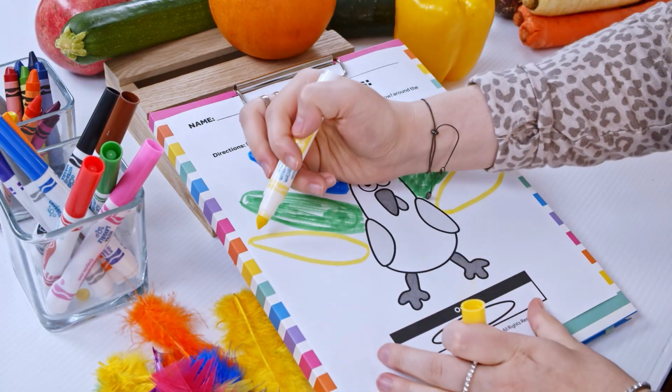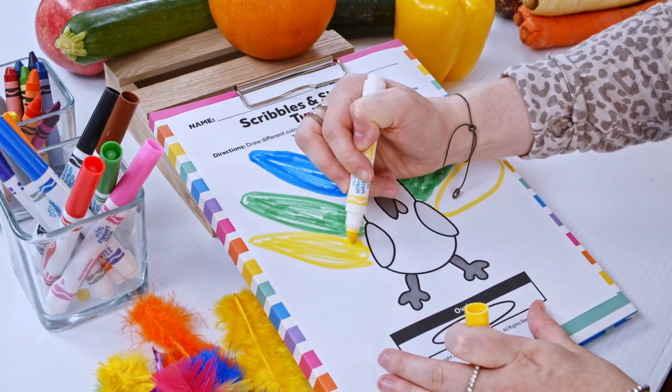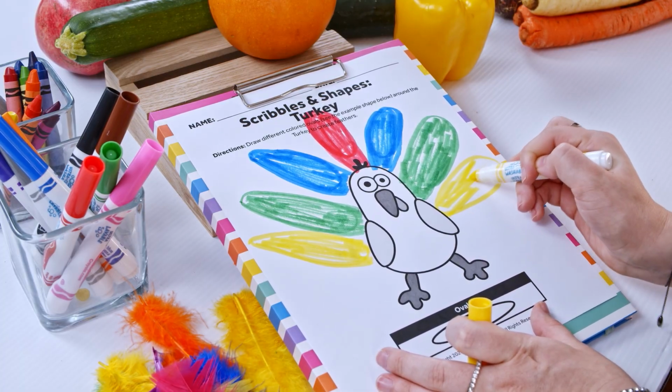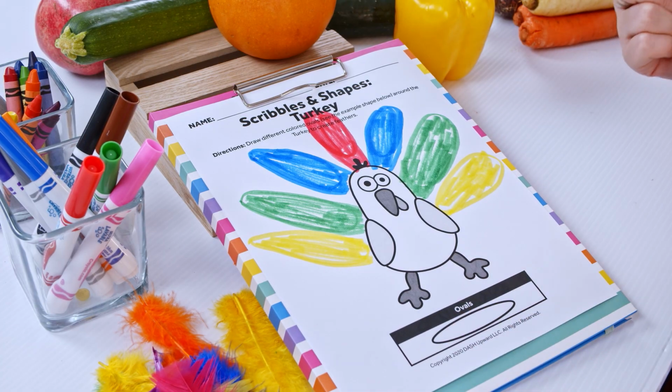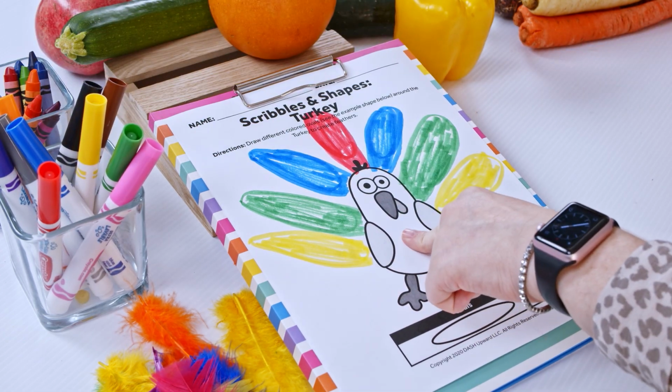And then last one, I'm gonna do yellow. Yellow, Bubba's favorite color. Yellow, yellow, yellow. Oh my goodness, and Bubba, look at this turkey. Oh yeah, it looks great. How fun is that? And we can color the turkey in too.